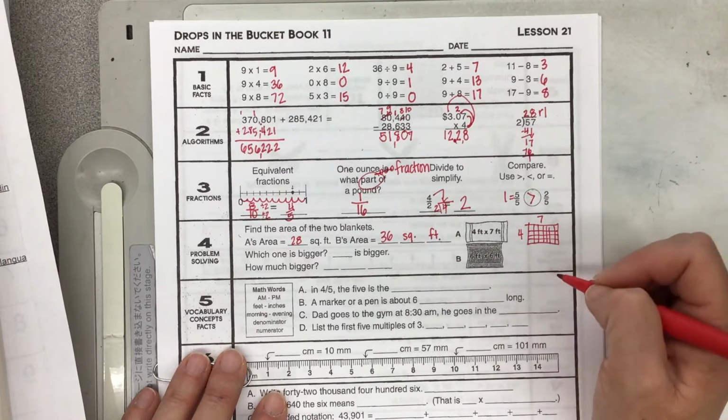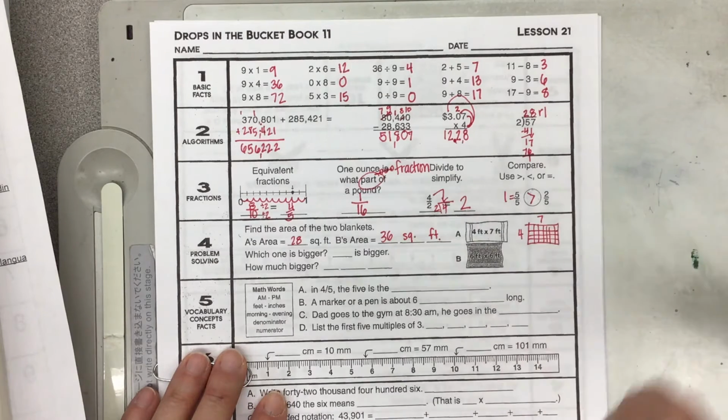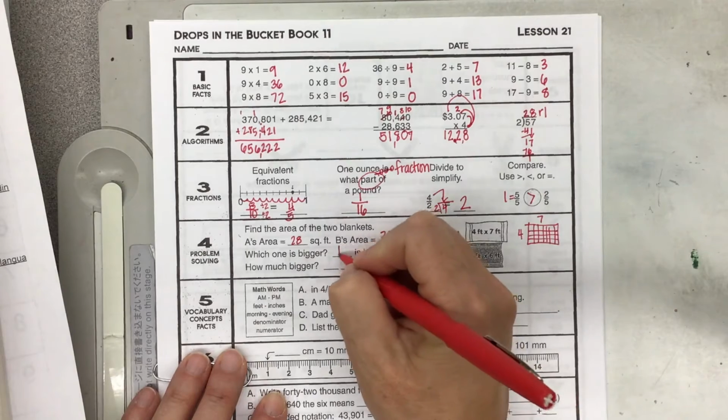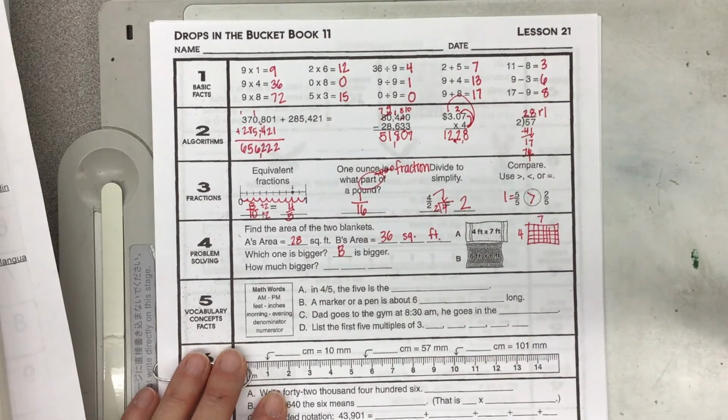or 28. Which one is bigger, A or B? B. They tricked you by trying to draw it smaller. How much bigger? 8 square feet.